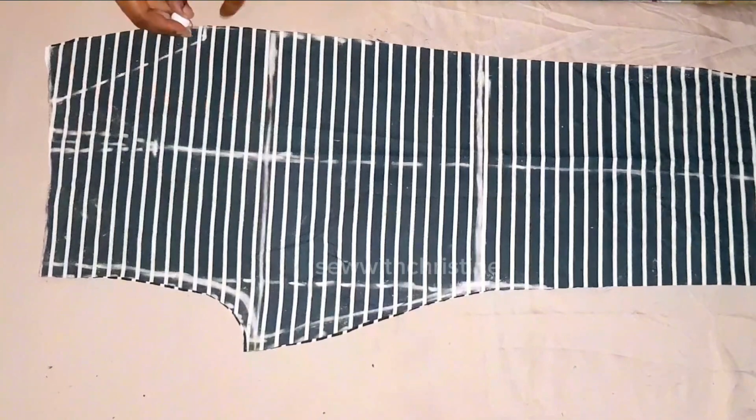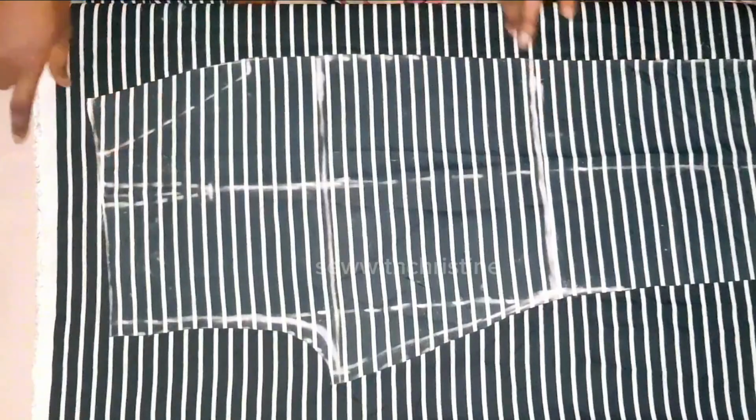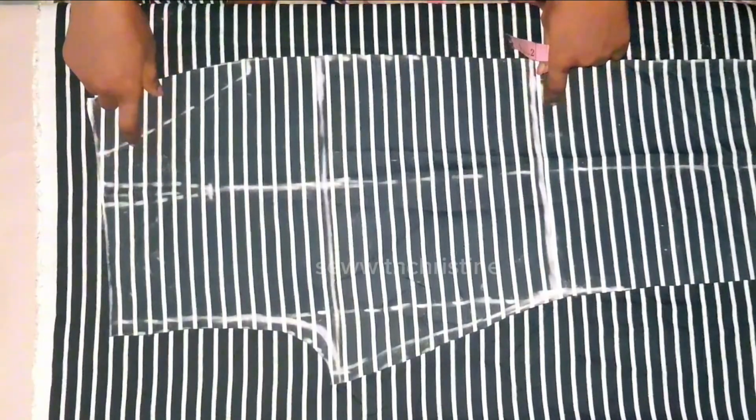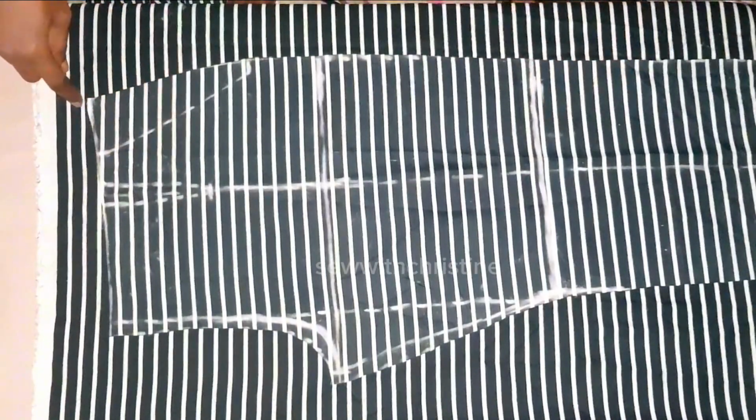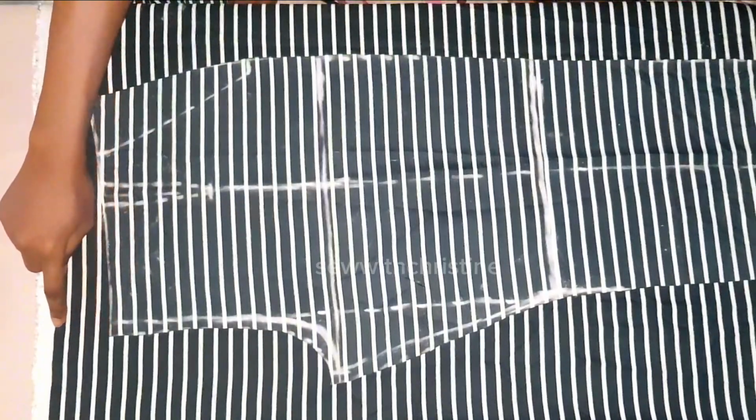Where I marked 7 inches, I came out by ½ inch. So by the time I join the front part of this pants to the back one, I would have enough space. I've laid the front piece over the back one, and as you can see, I have excess fabric at the waist area because I'll be lifting this part up by 1 inch, and the center front I'll be lifting that part up by 2 inches.